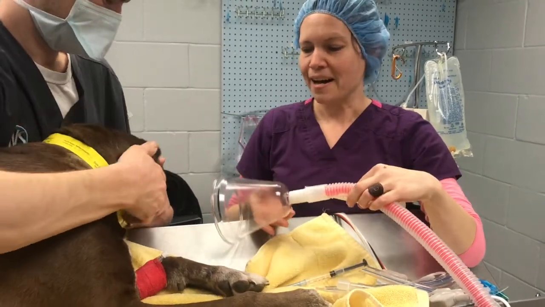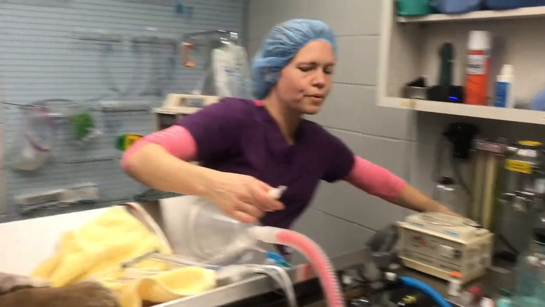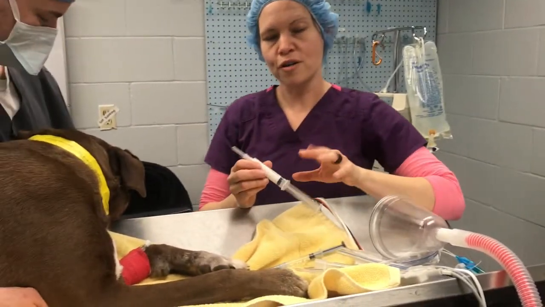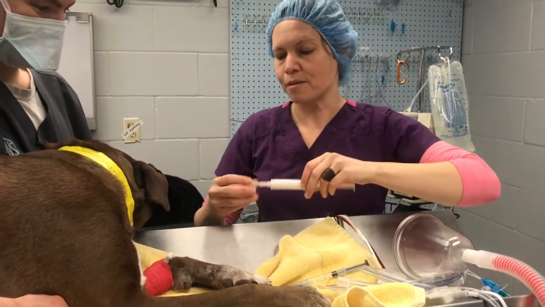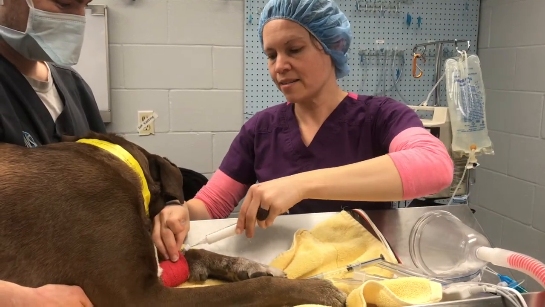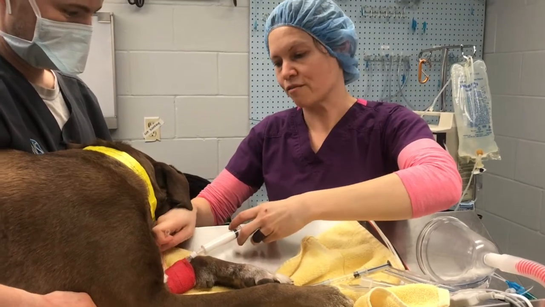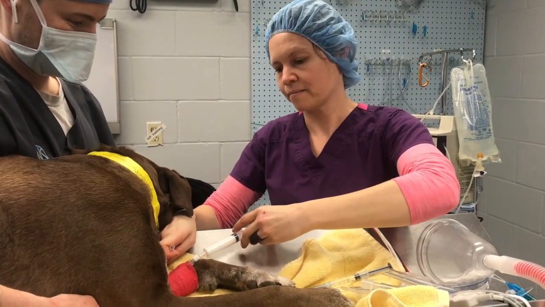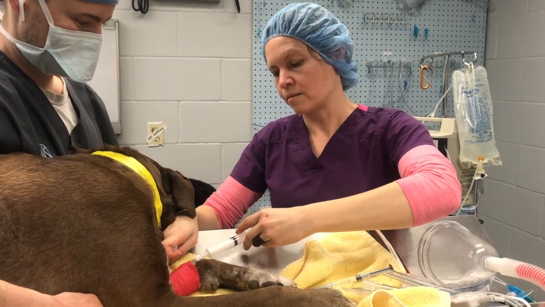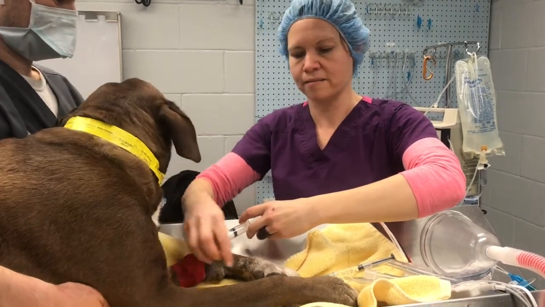So, it's okay, we can turn it off. So we just want to give about a quarter to a half of the amount in a bolus, and wait about 30 seconds and reassess, and see how much we need to give to produce the unconscious effect that we need. You're going to give about 4 mils to start.